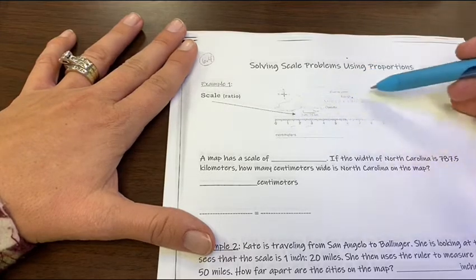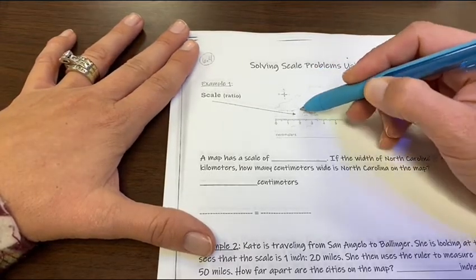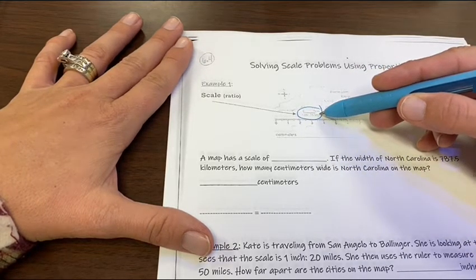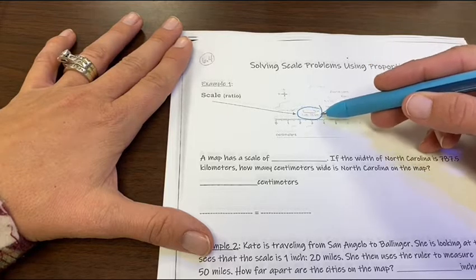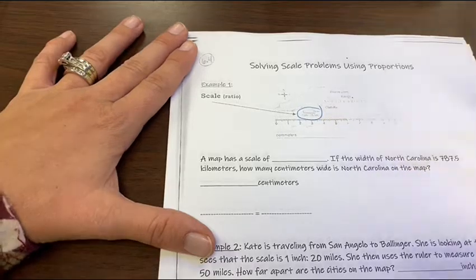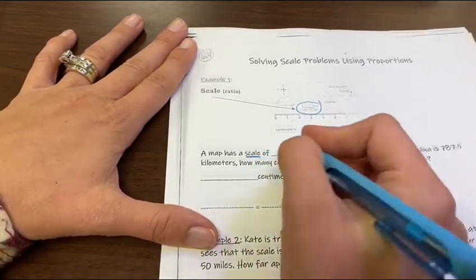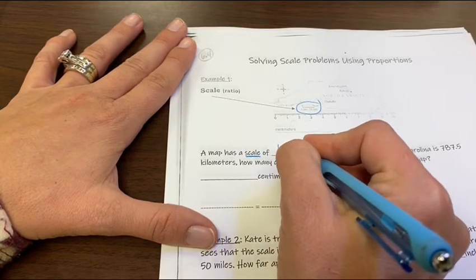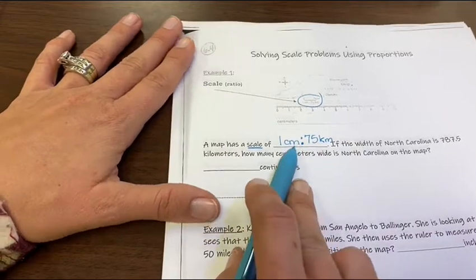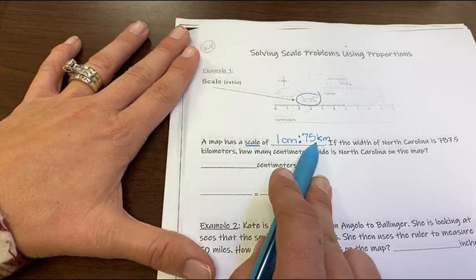So here's a map, I know you can't see it very well, of North Carolina. And it's saying that here is the scale right here. It's 1 centimeter on the actual map, okay? 1 centimeter on the map is 75 kilometers on the actual land. So our map has a scale of 1 centimeter compared to 75 kilometers on actual land. So it's a ratio. We're comparing distance on the map to distance on the actual land.